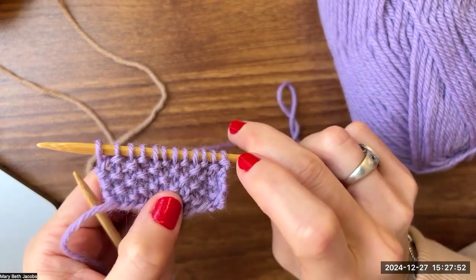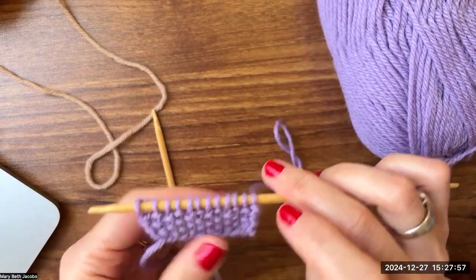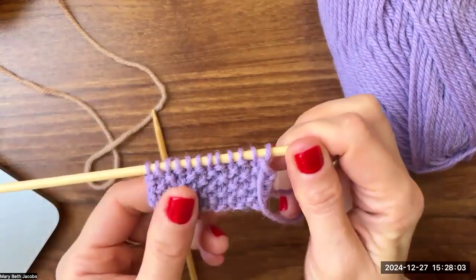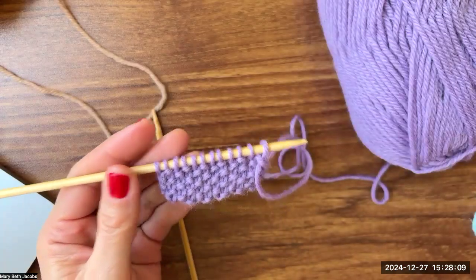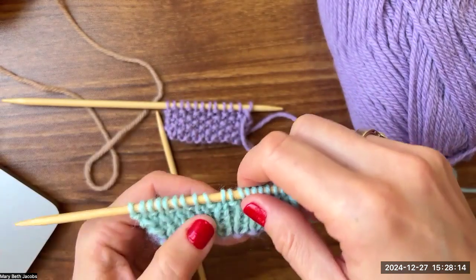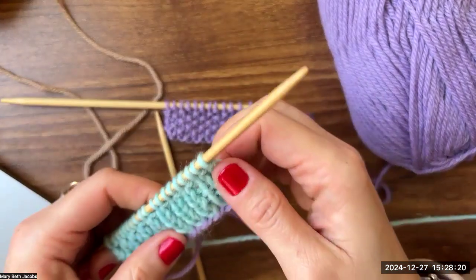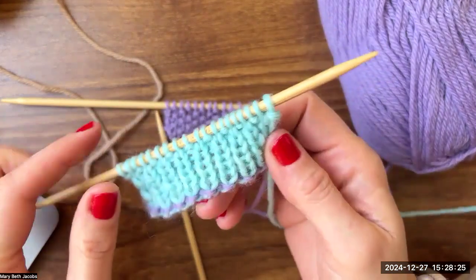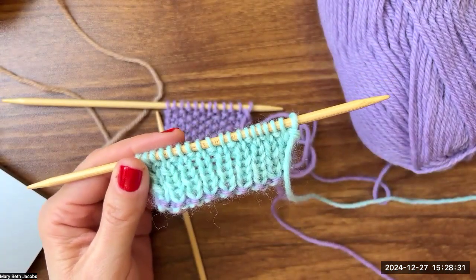English style throwing. And then the first row we did was continental. So always remember to go under your needle. Always remember to snug up. And you want to be able to have a nice dense fabric for seed stitch. And then for your rib, you want to be able to follow your eye along a column and it be fairly uniform. So hopefully that helps with any issues with switching between a knit and a purl within a single row.